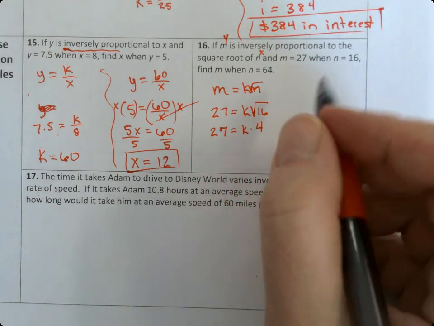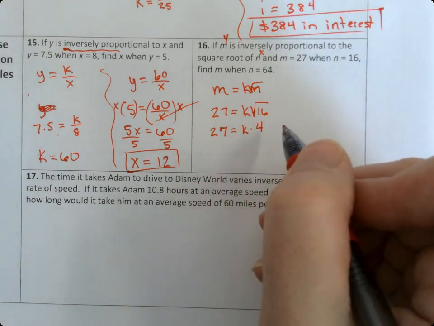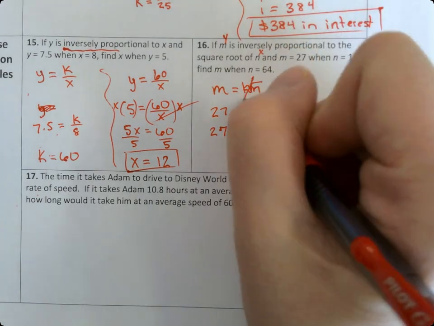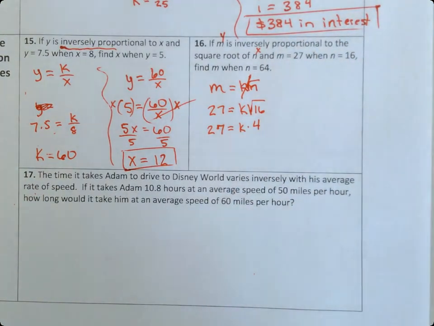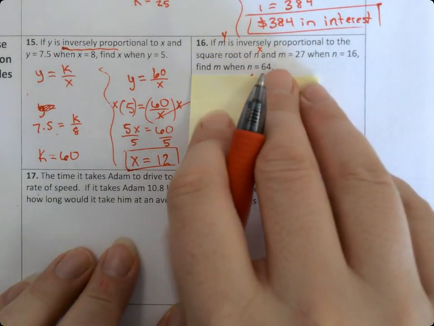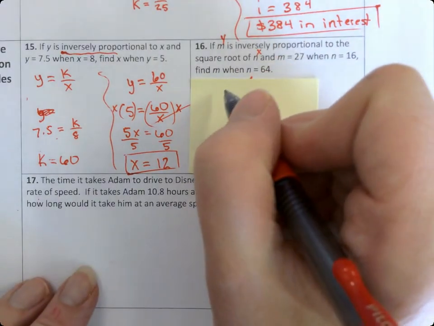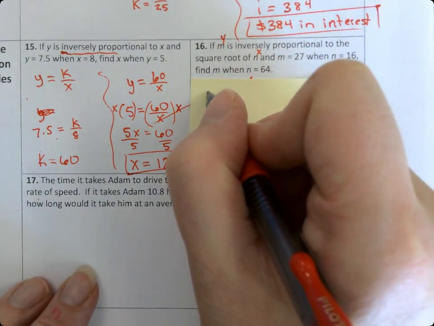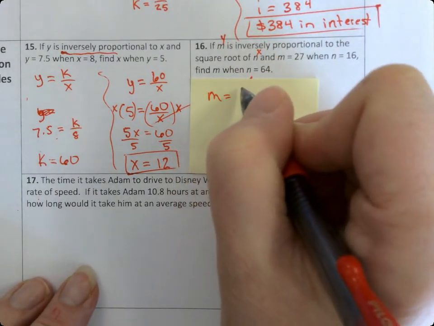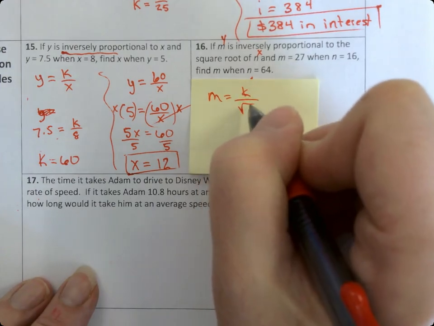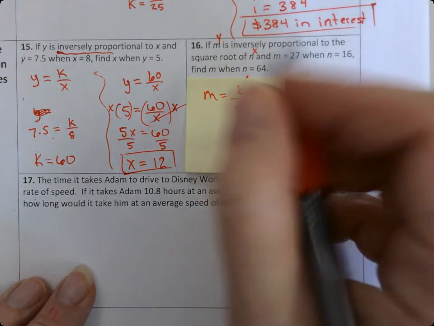Divide both sides by, I feel like I just screwed something up. Oh, guys, inversely proportional. Shouldn't this be divided by? Yeah, ignore mine. I just realized I screwed something up. And I can't find mine. Okay, ignore mine. Sorry. This should be m equals k over the square root of n. That's what I should have.